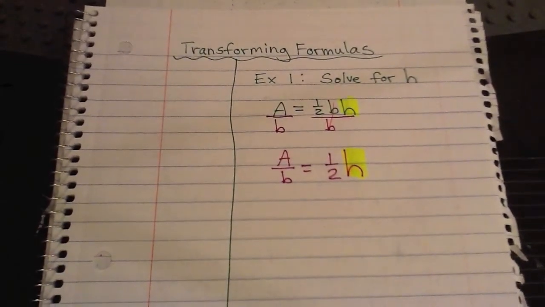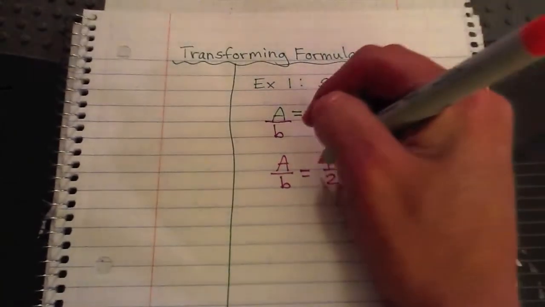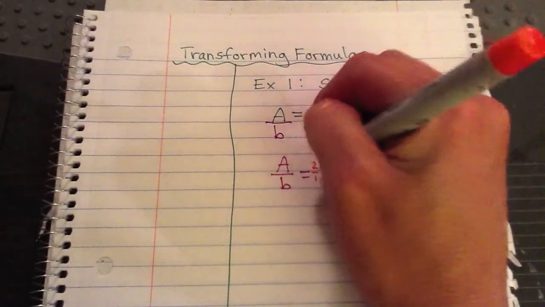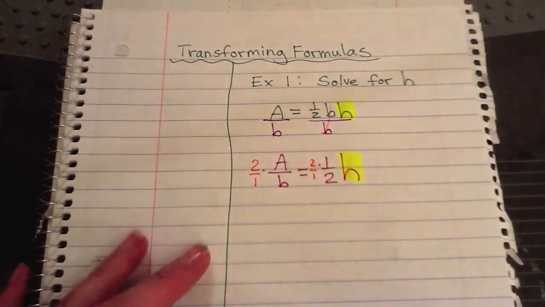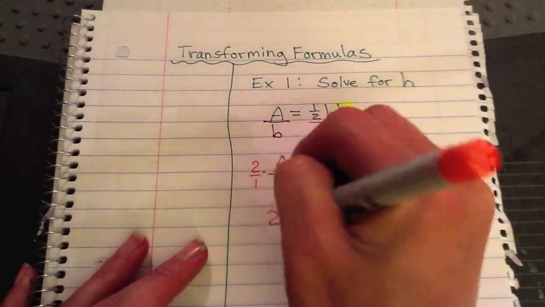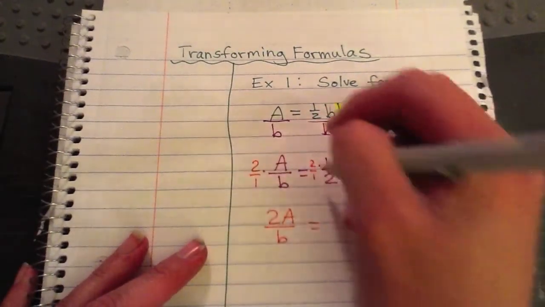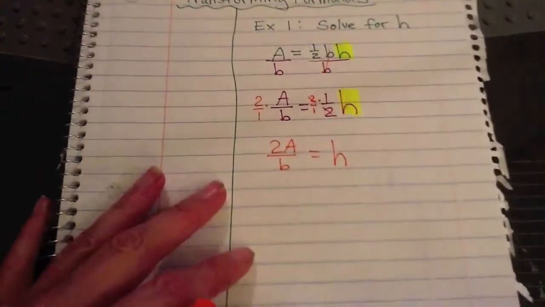I can divide both sides by 1/2, or I know about that rule, multiply by the reciprocal. So multiply by 2 over 1, multiply by 2 over 1. And then I end up with 2a over b equals, these become a 1, h. And I have h alone.